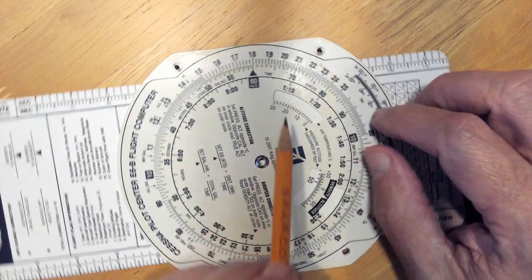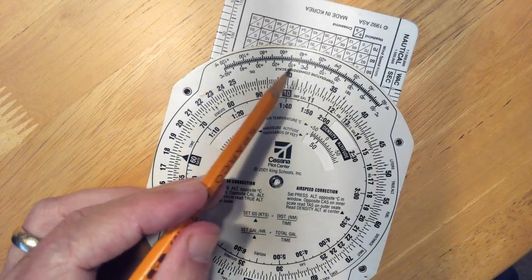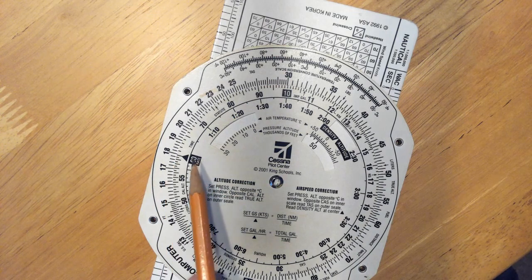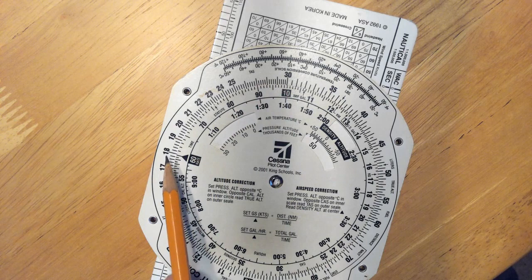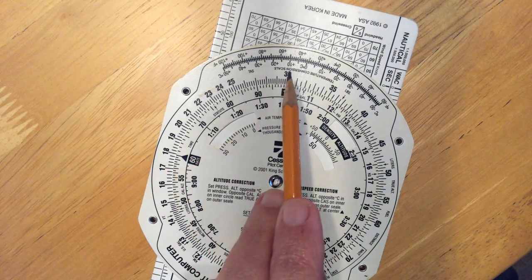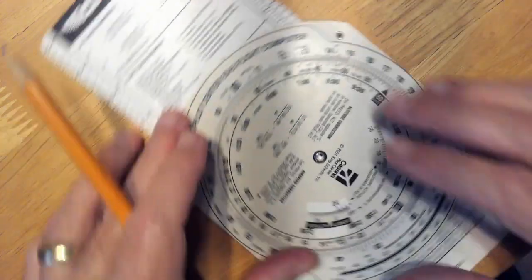Now to solve this, we got to go find where the 10 is, and there it is there. And what's it pointing at? It's pointing at 30. So 180 divided by 6 is 30, or 18 divided by 6 is 3. So we cover up the 0. Okay. So basically that's what this thing does. It does math for us.